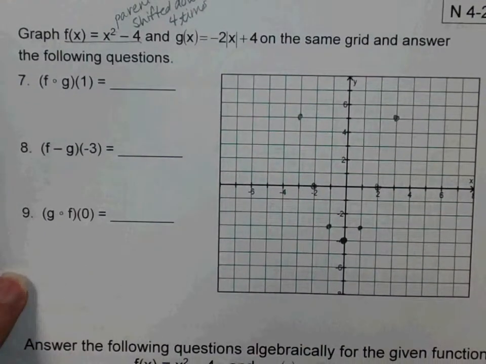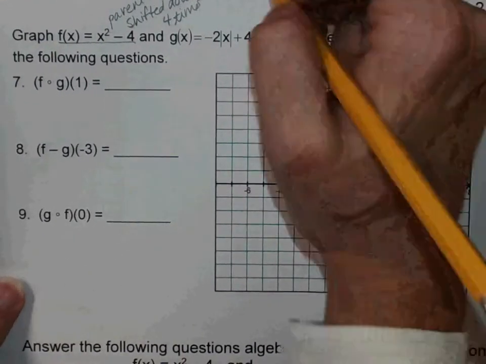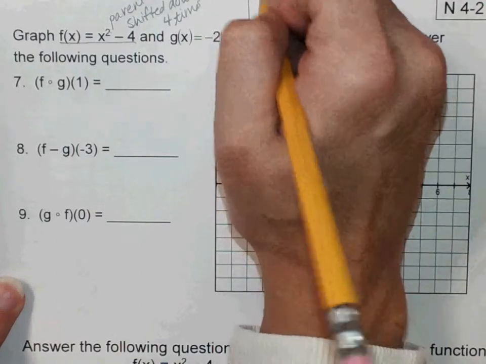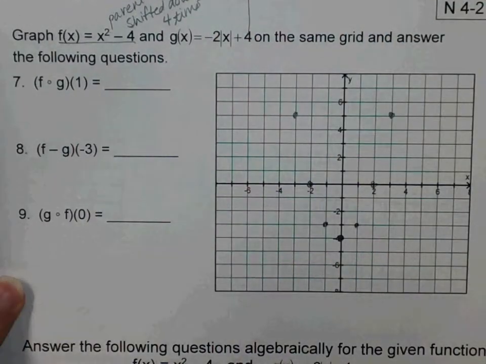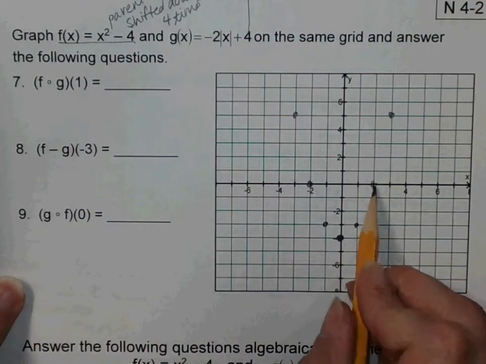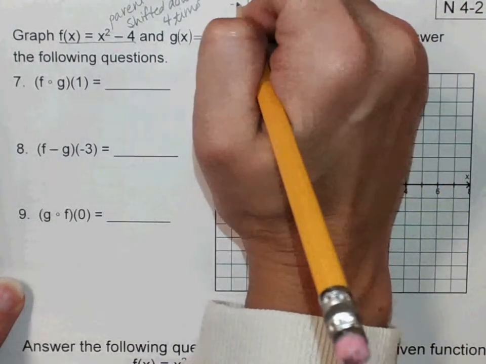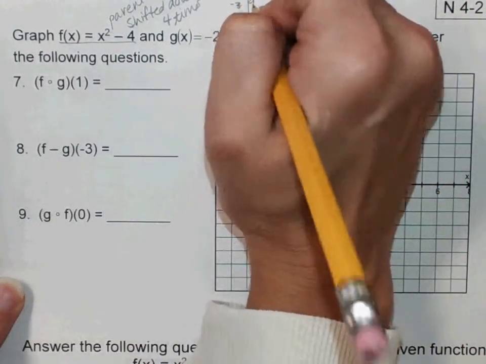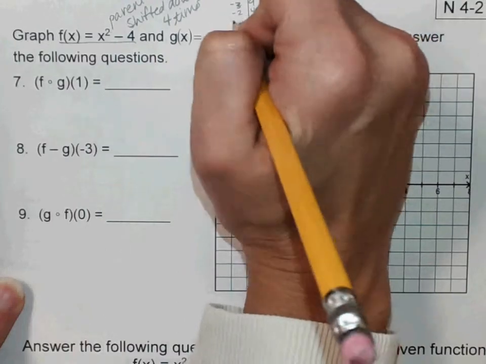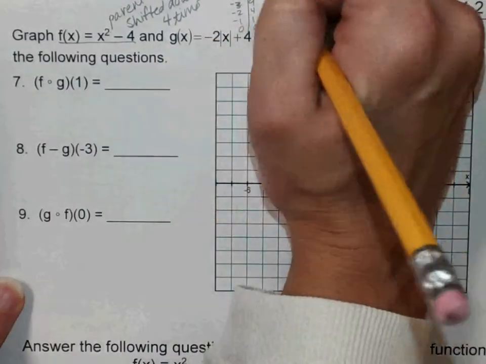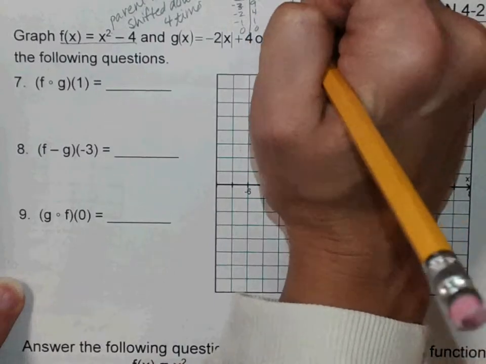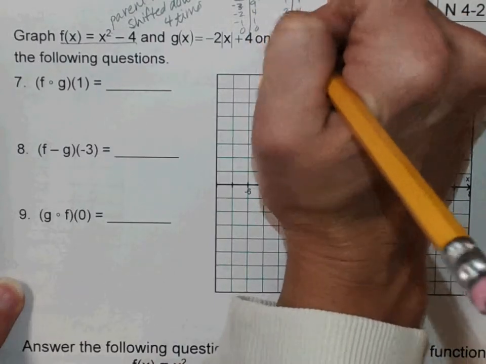It's basically, you know, the parent function is... Oh, no. So the parent function is -3, 9, -2, 4, -1, 1, 0, 0, 1, 1, 2, 4, 3, 9.